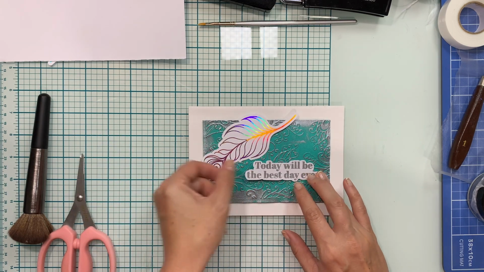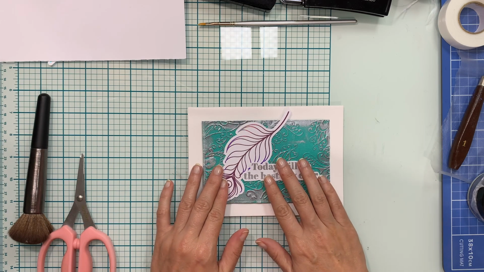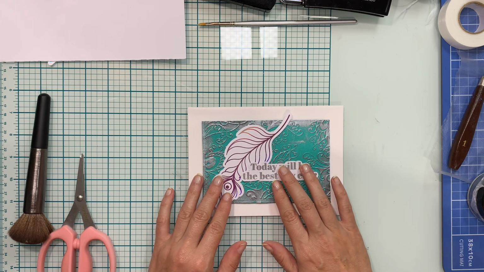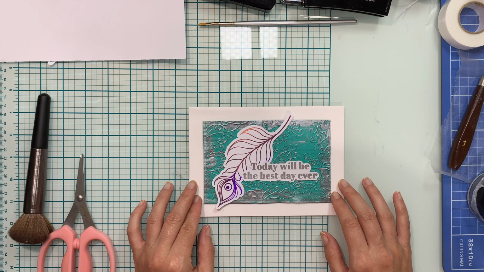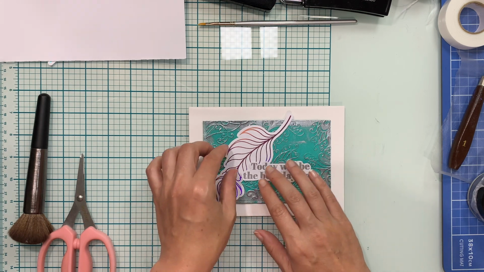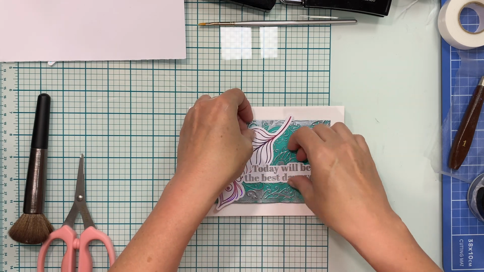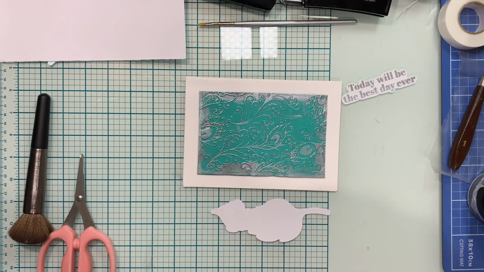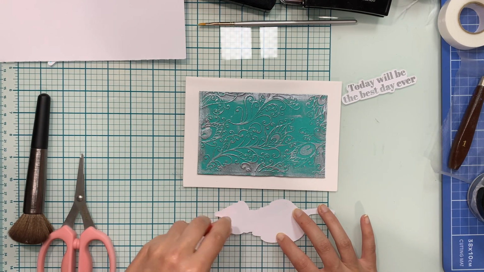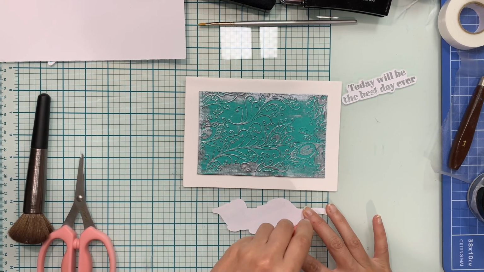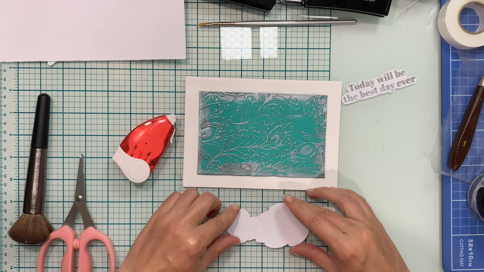I foiled using a toner foil the peacock feather that I printed from the free pick image. I printed it onto a toner printer. If you're not sure about foiling, jump on YouTube. I'm hoping to do some videos in the future that talk about different types of foiling. I particularly do a lot of toner foiling because I have the control over the design that I want to do.